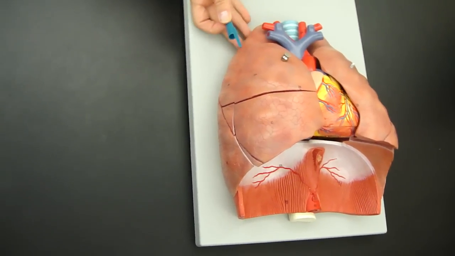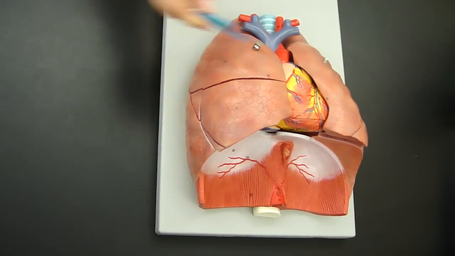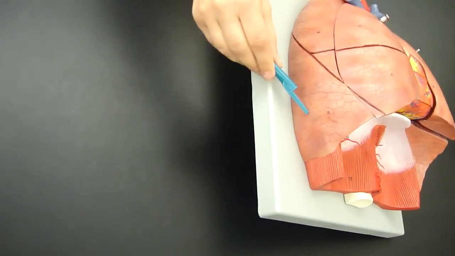Why? 3 lobes. Why does it have 3 lobes? Why is it bigger? Because you got the heart on the side. Heart's on the left side. Good. So your 3 lobes are superior lobe, middle lobe, inferior lobe.